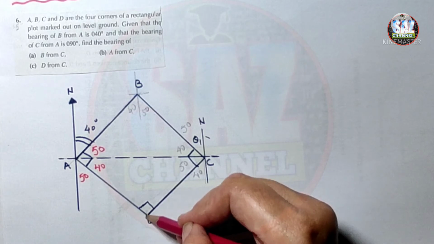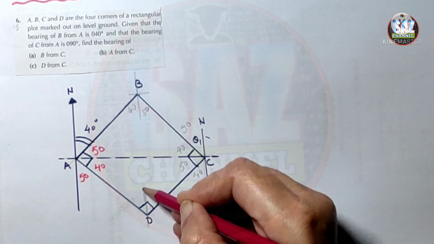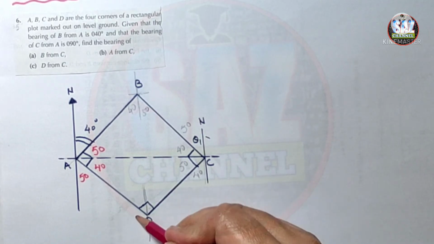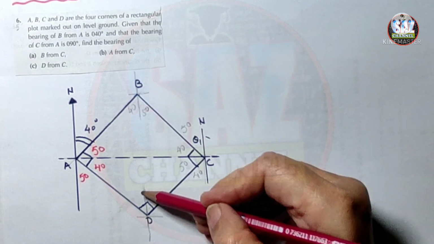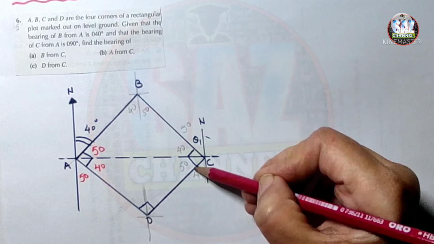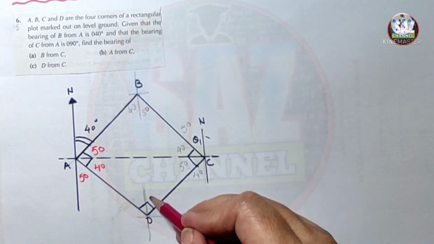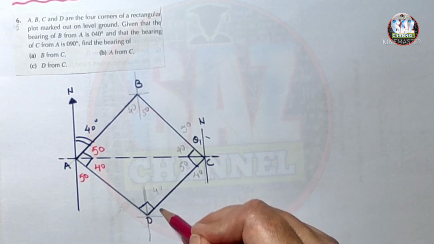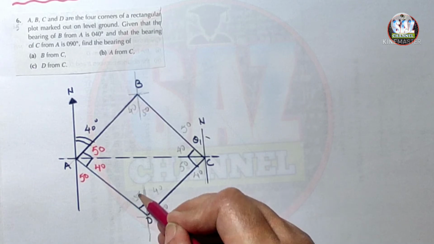Again, if we draw the compass at this position, then we can see that this north and this north are parallel. This will become 40 degrees and this is 50 degrees. This will remain 50 and 40.